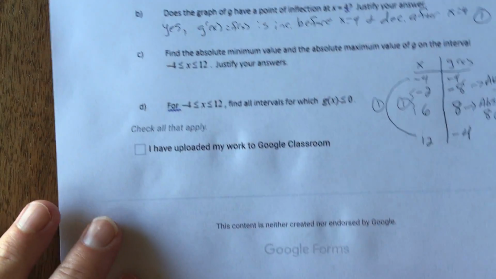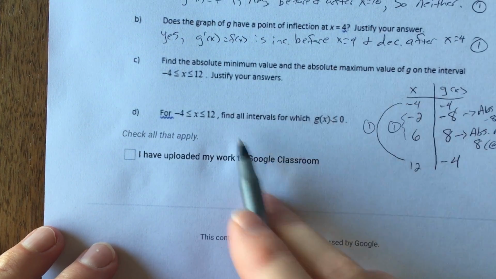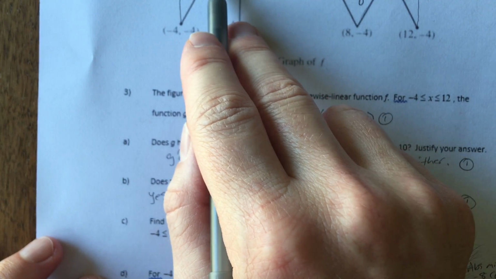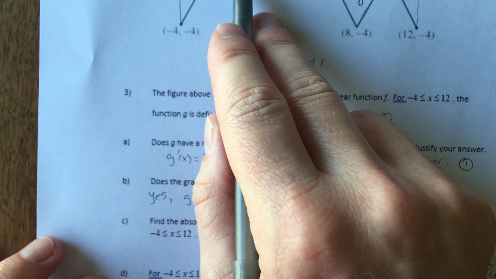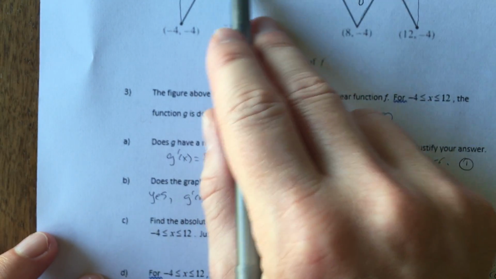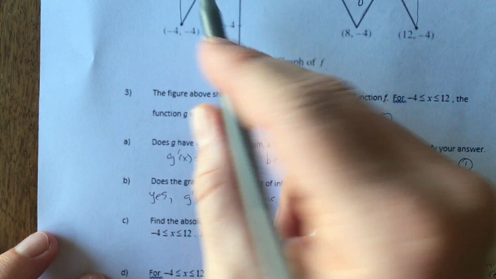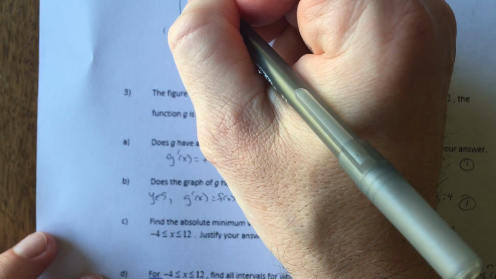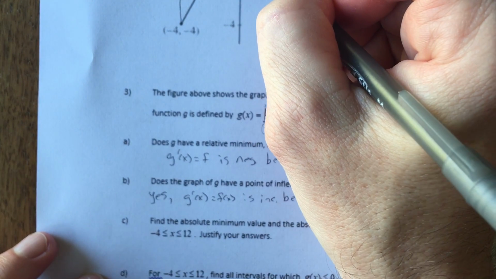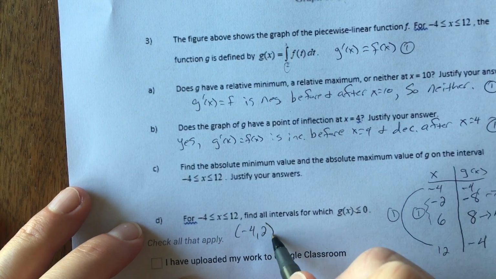Same thing on D. It says, when is g less than or equal to 0? If you think about it, moving backwards, we were accumulating this area of 8. So this entire time going backwards, we would be having negative values, and just adding that 4 back on won't do enough. So really from negative 4 all the way to 0, to 2, we'll have negative g values. So from negative 4 to 2.